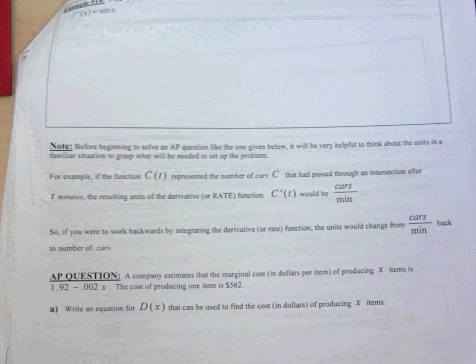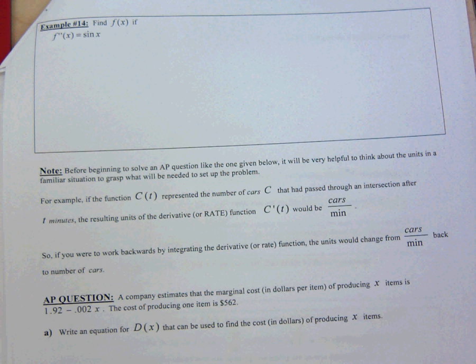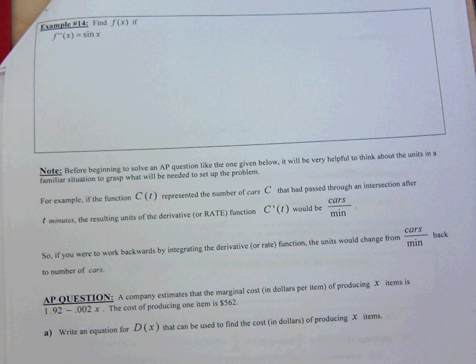Okay, so everybody try that example 14. It should only take you a second. Just go ahead and write down what you think it is.